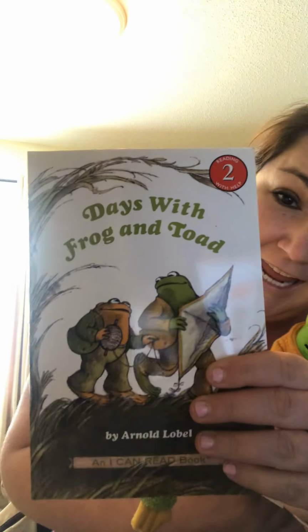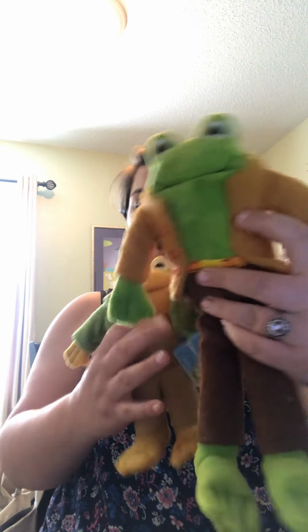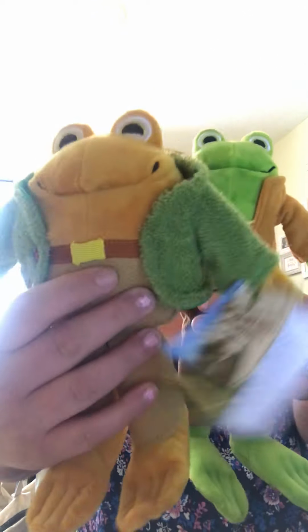I hope you enjoy this book that we are about to start reading today. So if you will go ahead and pull out your book, Days with Frog and Toad. We're going to start that today, and we're jumping right in. Before we get started, let me give you a little background. We already know about Frog and Toad, and they are so much fun. I'm going to put them up here so they can read and work with us today.